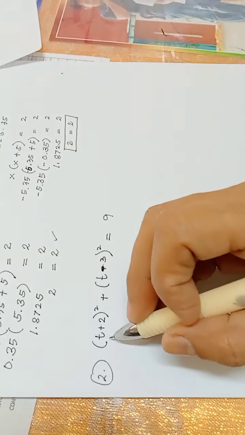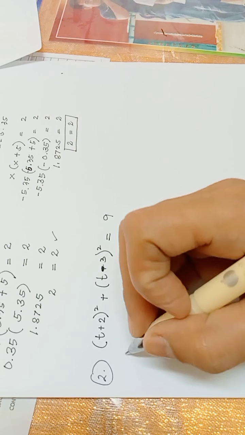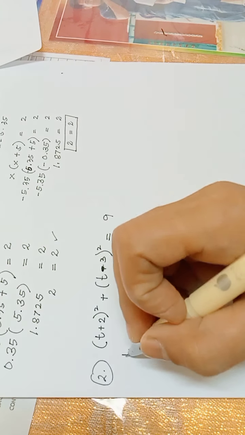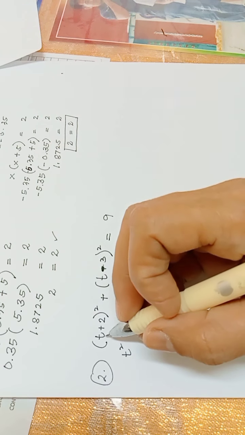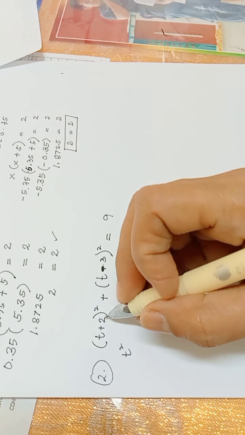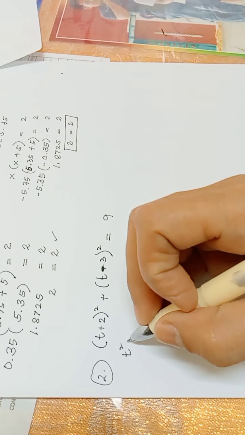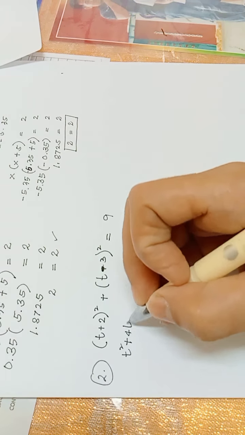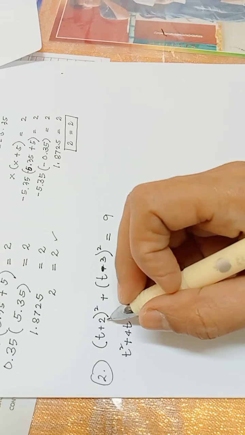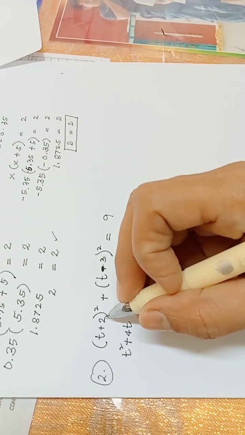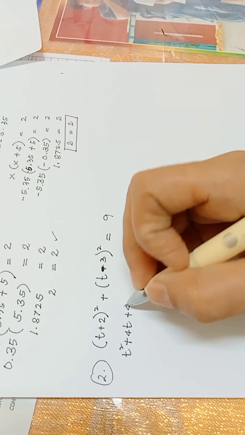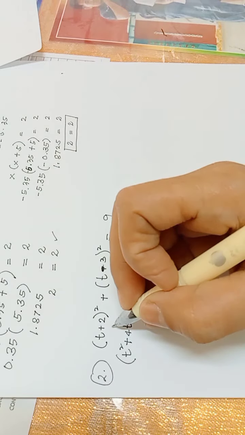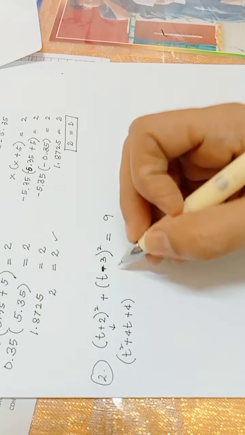So, sabi dyan, i-square natin yung first term. Square the first term. Kaya t times t is t square. Then, yung middle term is twice the product of the first and last. Kaya t times 2 is 2t, times 2 is positive 4t. Yung last term ay yung square of the last term or the second term. Since ang second term ay 2, kaya 2 times 2 is 4. Yan. So, ito yung expanded product nitong unang ating square of a binomial.